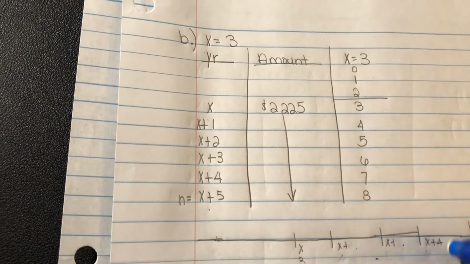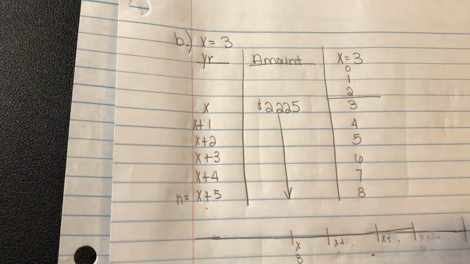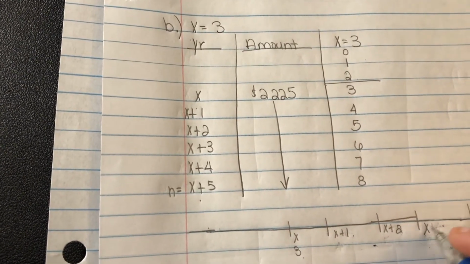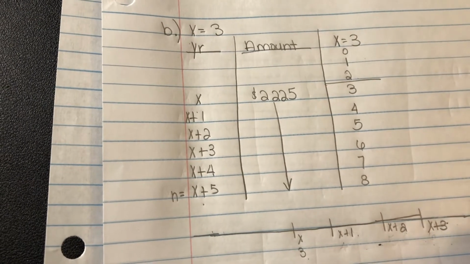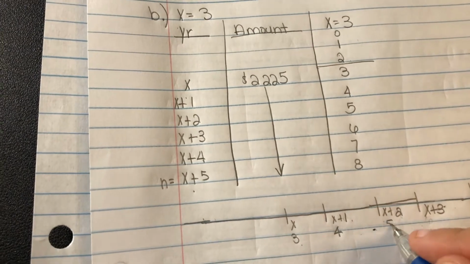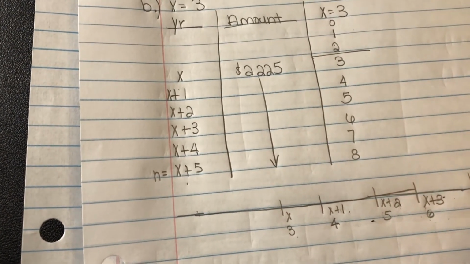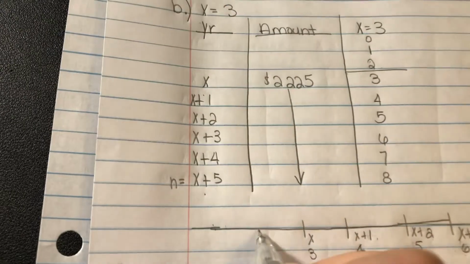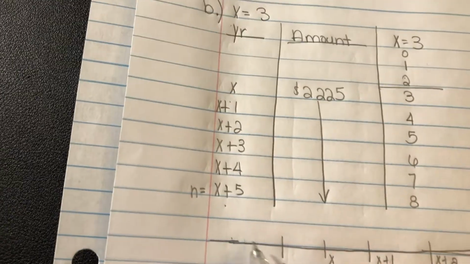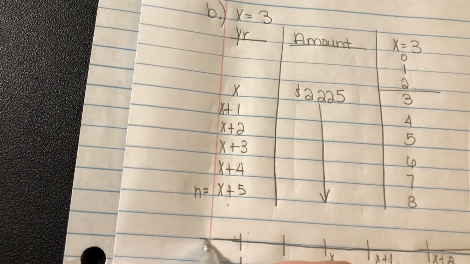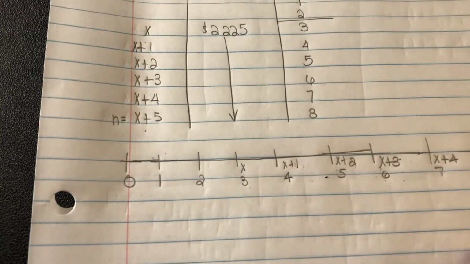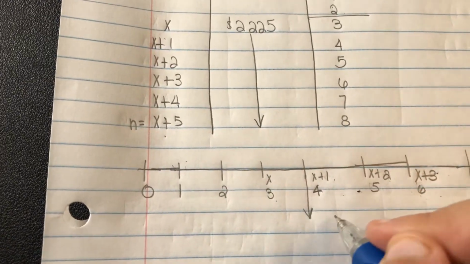I left x plus 1 off of there. Okay, so now it's 4, 5, 6, 7, 8. Okay, I knew something looked funny. All right, but you also still have your 2 and your 1 and your year 0 back here, but you just don't have any payments during that time.